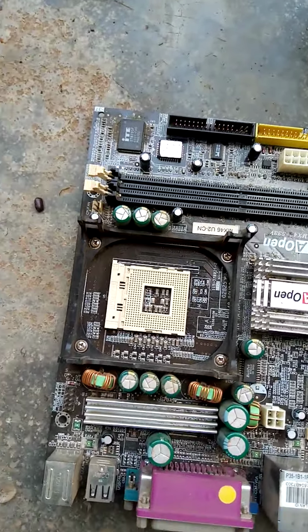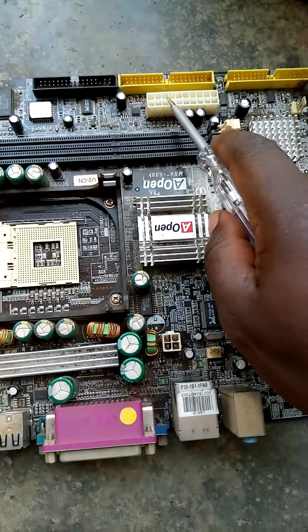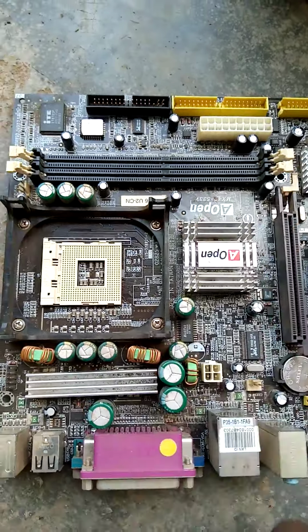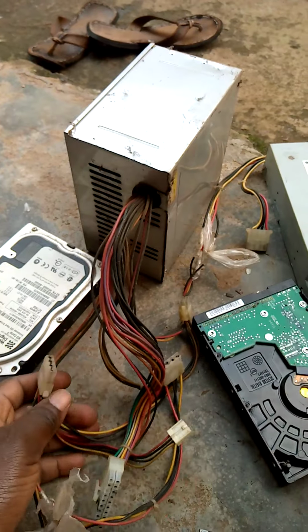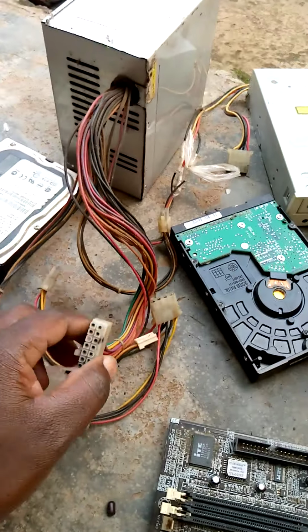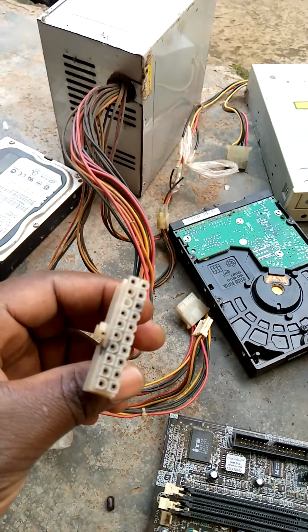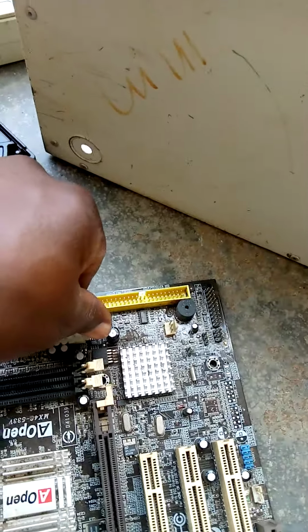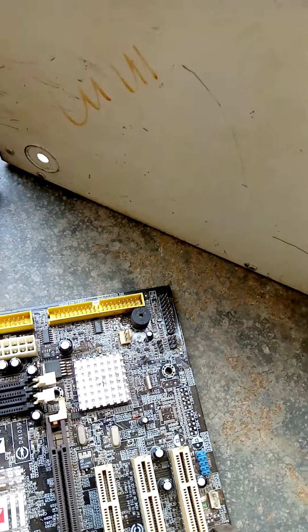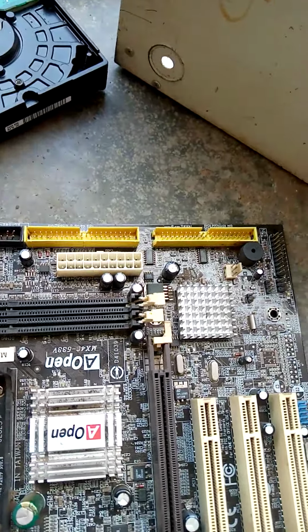Then we have what is called the power connector. The power connector is here. This one receives power from the power supply unit. The power supply unit is here. So this receives power from the power supply unit through this cable here. This cable is inserted in here to bring power to the motherboard.